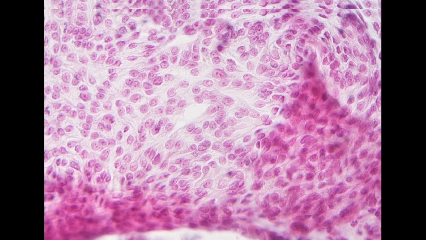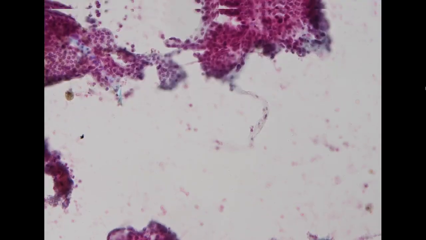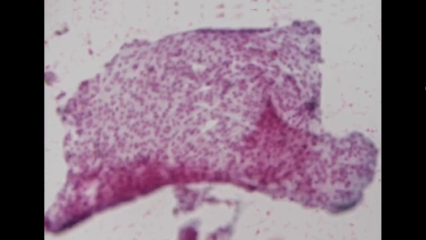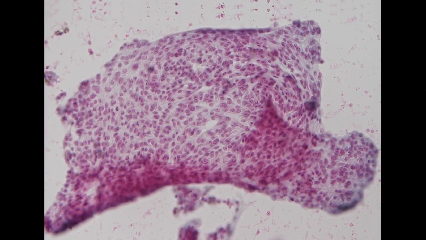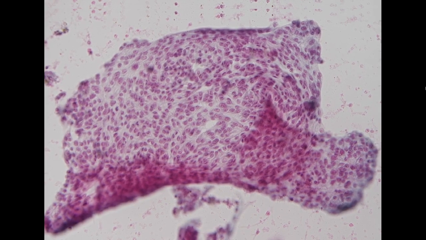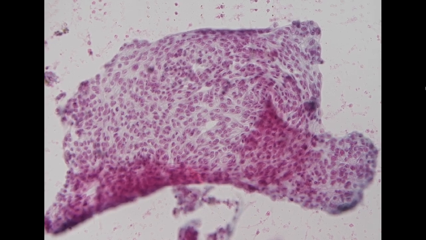So just based on the morphology, I think it is relatively indistinct for renal cell carcinoma, because in renal cell carcinoma, usually we would expect to see a lot of bubbly cytoplasm. And in this specimen, it shows more of a syncytial, squamoid type of feature.